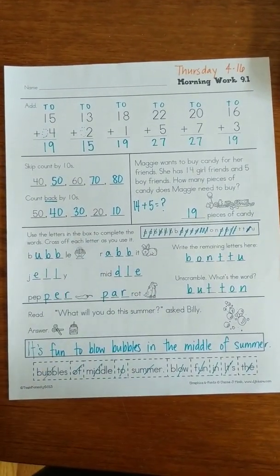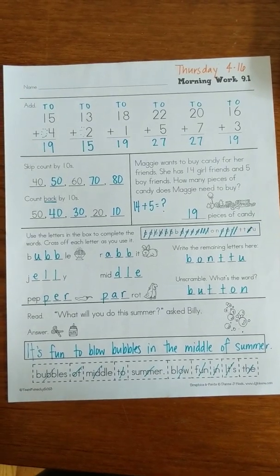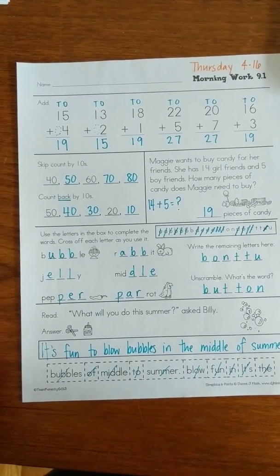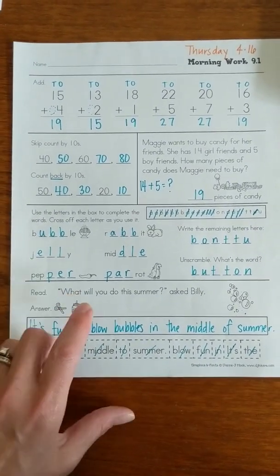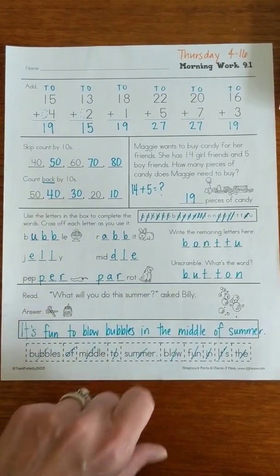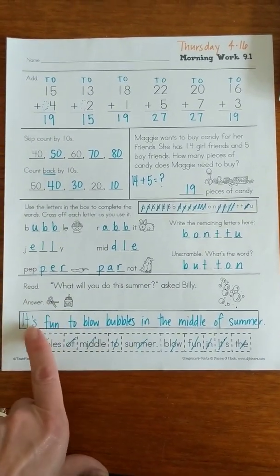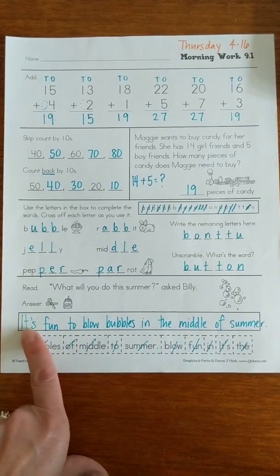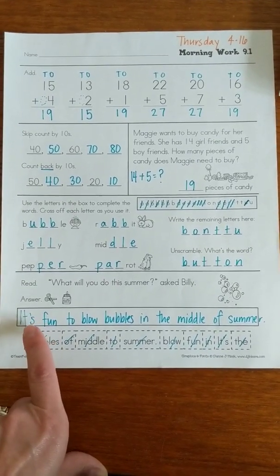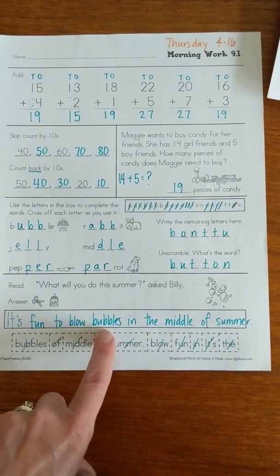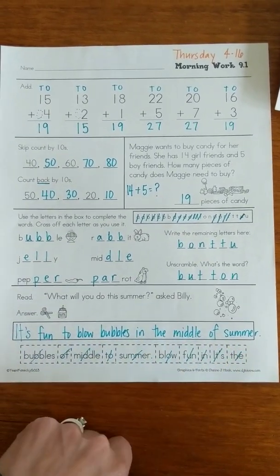So again, if you didn't do that and left it blank, you can go ahead and just fill that out right now. And then down here, we had what will you do this summer, asked Billy. And then we knew that it's was the first word because it was the only one that had a capital letter. And so we came up with it's fun to blow bubbles in the middle of summer.